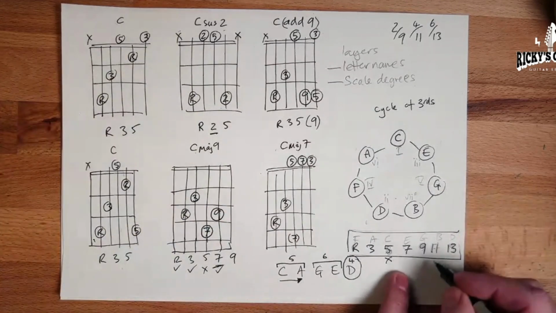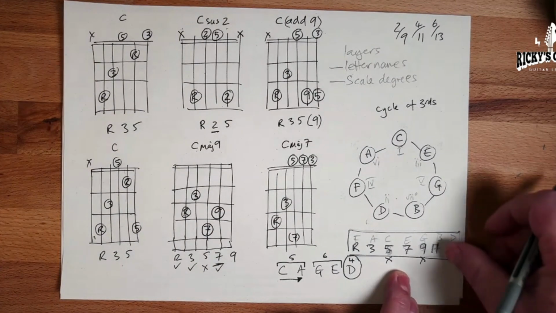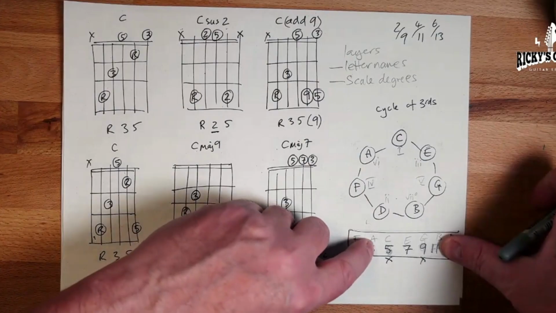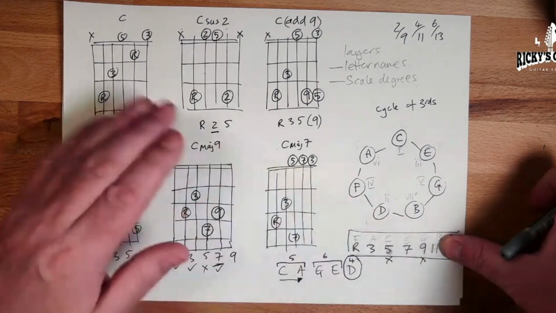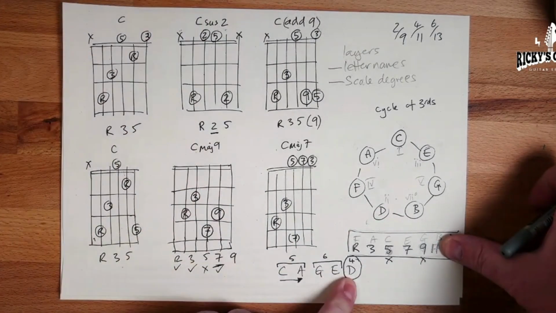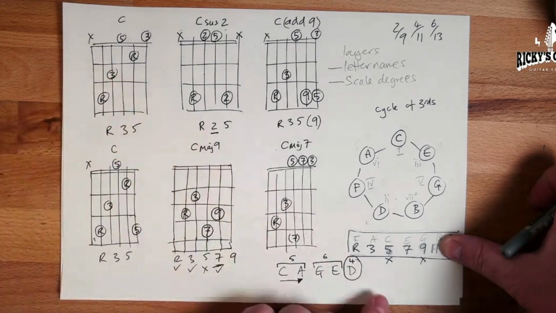So what we can do then is we get rid of the note below it. That means that we still have the root, the 3rd, the 7th, and the 11th. We've got 4 notes. 4 notes is viable. This is the beauty of the C shape and the A shape and the G shape and the E shape. You've got more possibilities. The D shape is very restrictive.